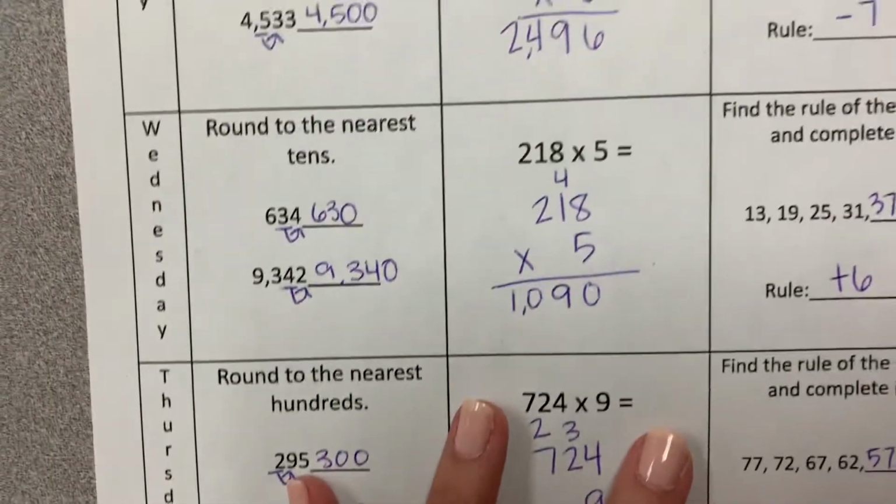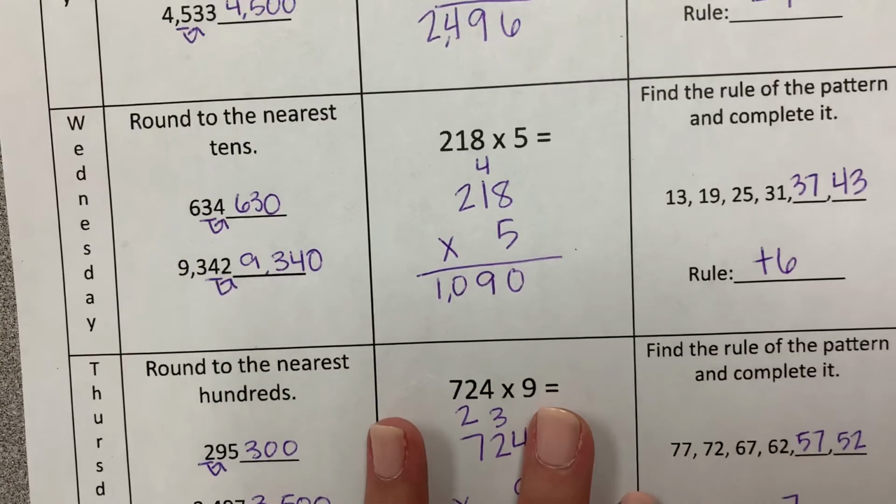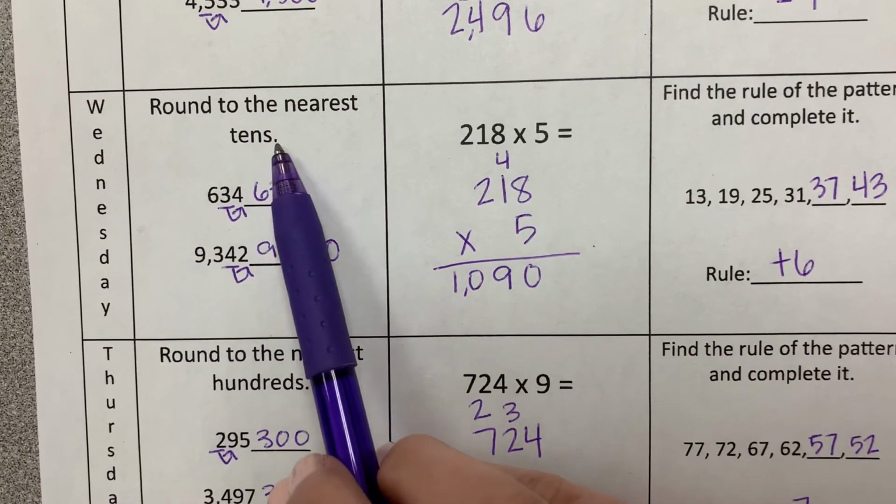Let's move this down a little bit. All right, so we have Wednesdays. We're rounding to the nearest 10 again.